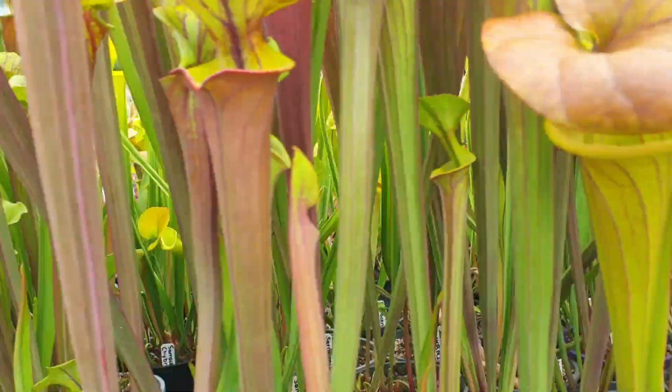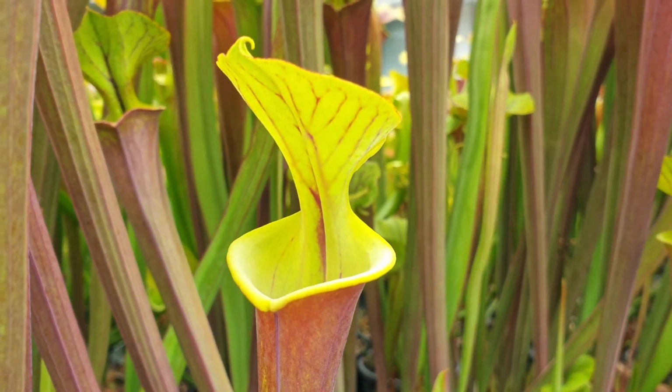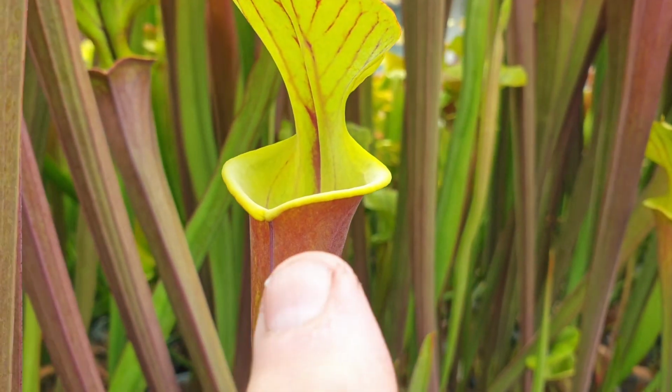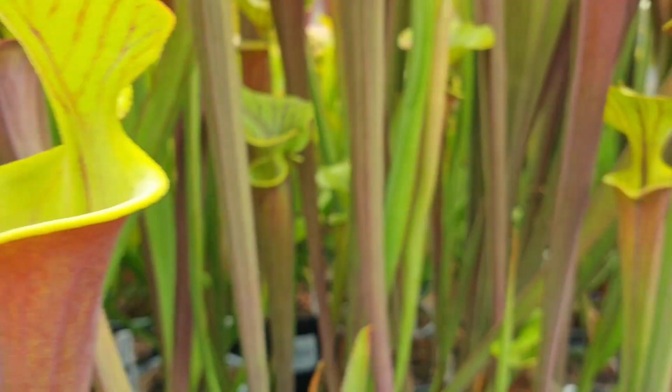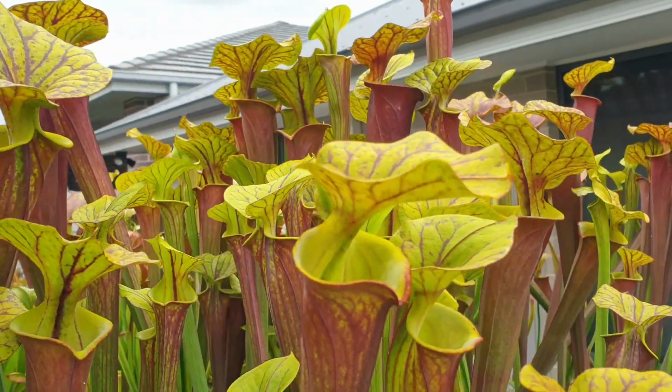Okay, so I just wanted to show you, this is how they look when they first come up. Brand new shoots, very, very lime green. And you can really see the contrast between the tube and the rib there. And as they get older, they get more variegation in the hoods.